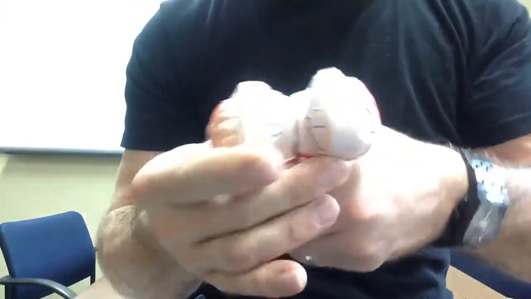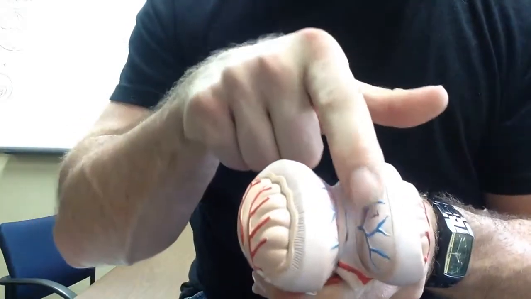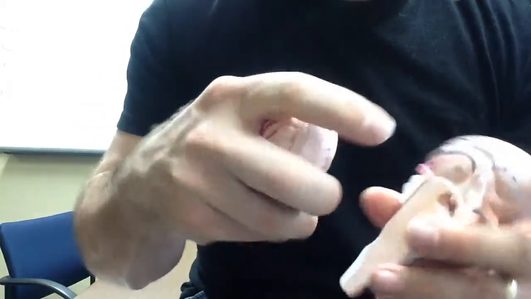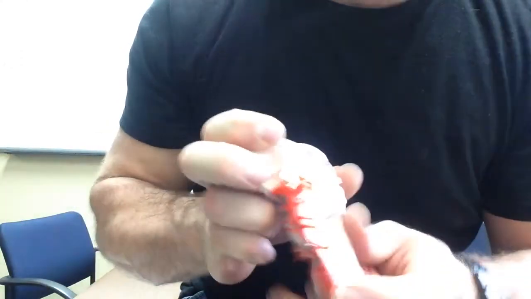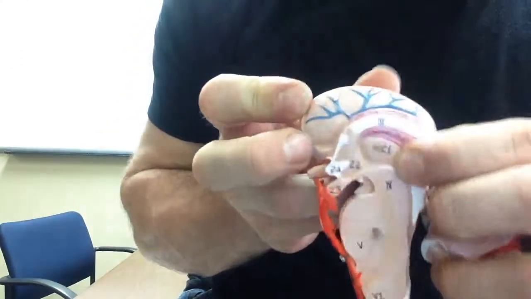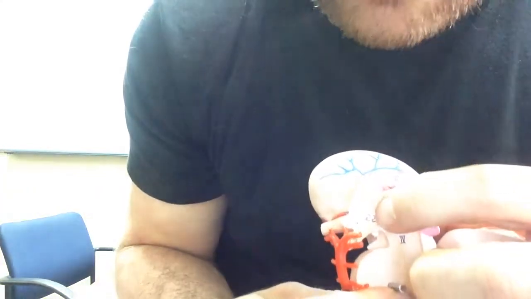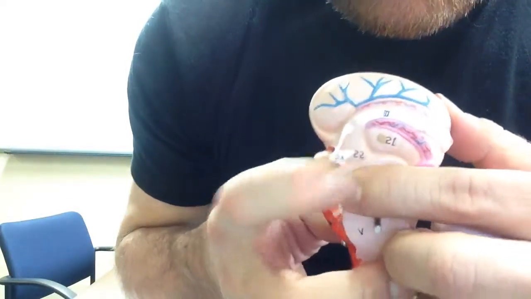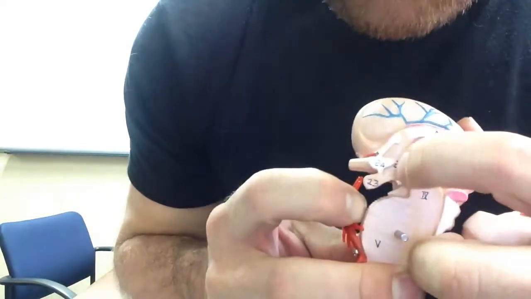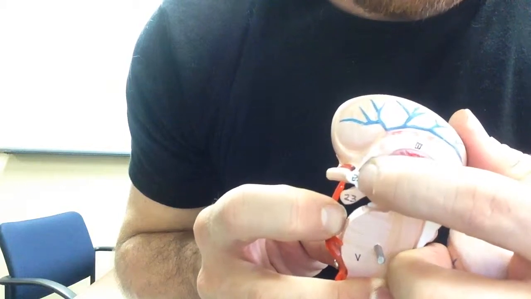Okay, now for the diencephalon, remember I've got my insula and my lateral ventricles connected by my fornix. Then in the diencephalon, I've got my thalamus right here. Then my hypothalamus, my hypophysis right down here. 23. 24 is my optic nerve. Okay, put them back together.